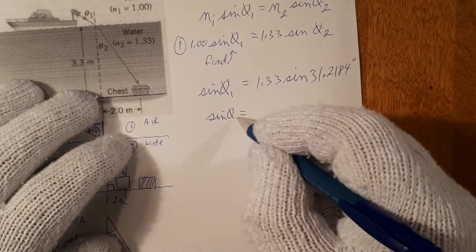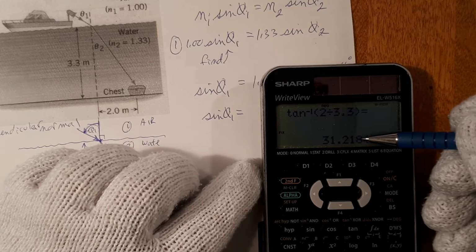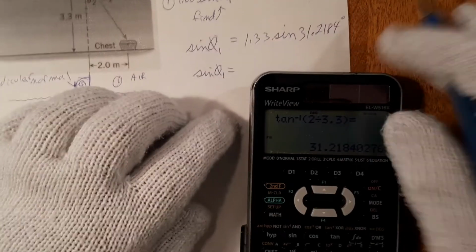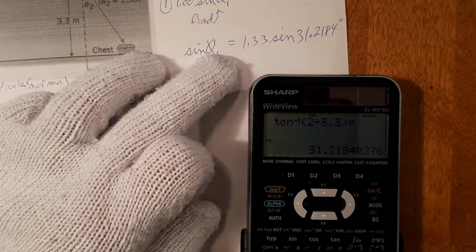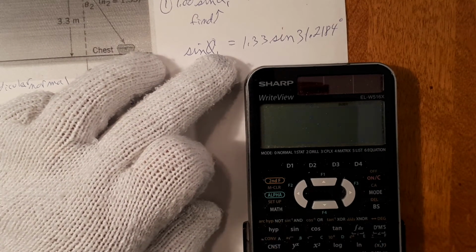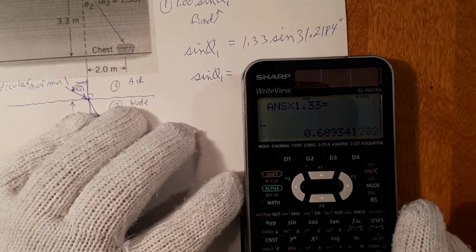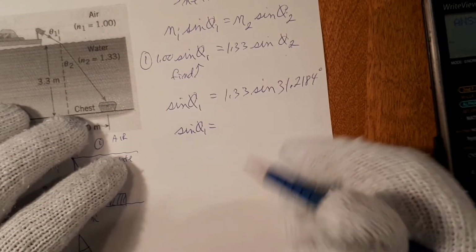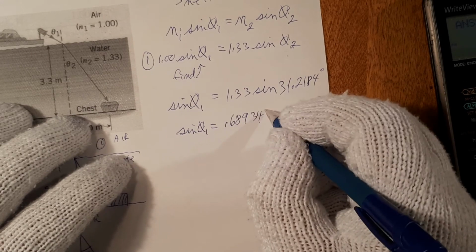I just need to take the sine of this number and then multiply by 1.33. So sine, equals, times 1.33, equals 0.689341.